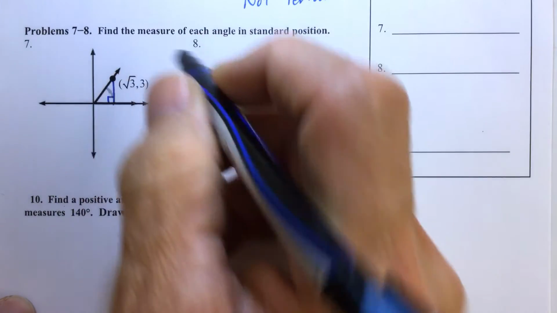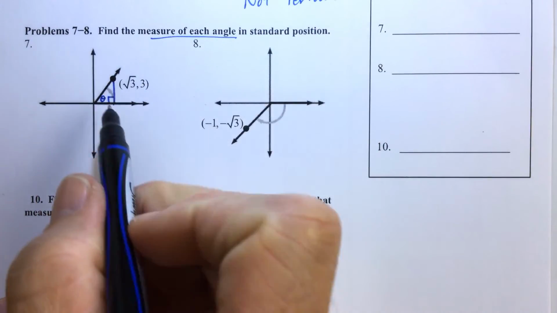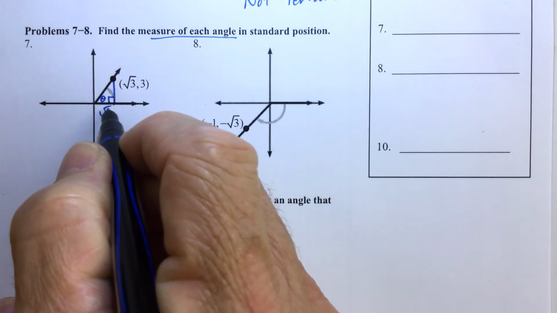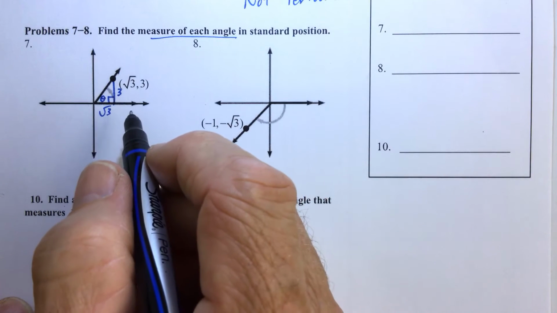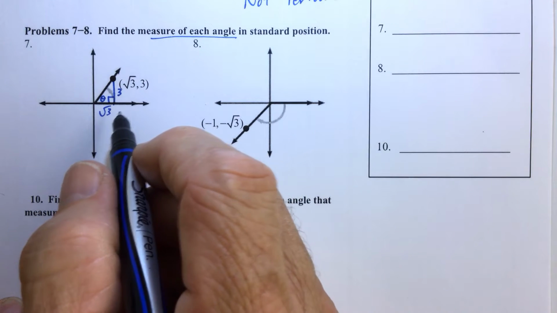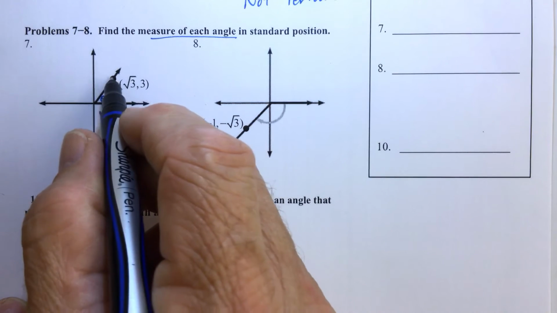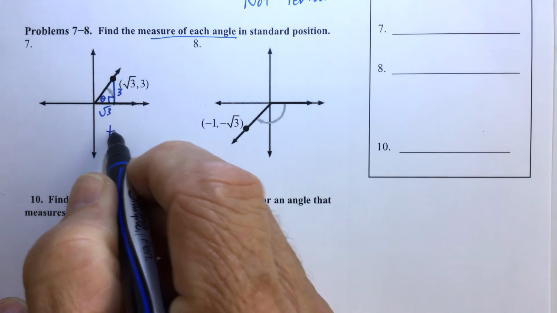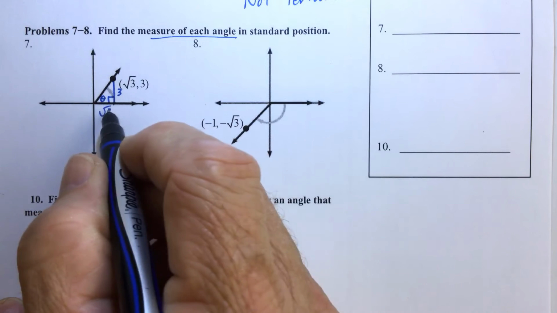So for each of these, if we want to figure out the measure of each angle, what we really want to find in this one, number 7, is the angle right there, theta. If we go over radical 3 and we go up 3, then we know that the opposite leg, so if the coordinates are radical 3, 3, we know the opposite leg to this angle is 3 units high, and the adjacent leg is radical 3.